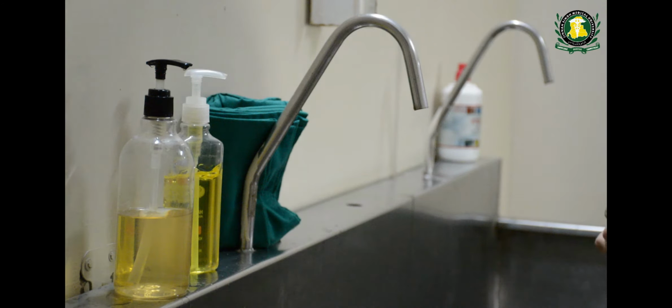So now I am going to demonstrate the proper steps of hand hygiene, including hand washing and hand sanitization. So the things required for hand hygiene are running water, hand wash, hand sanitizer and the paper towel. So first of all I will perform the proper steps of hand washing.